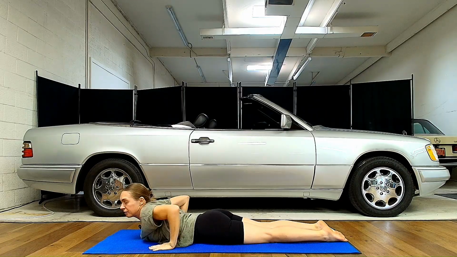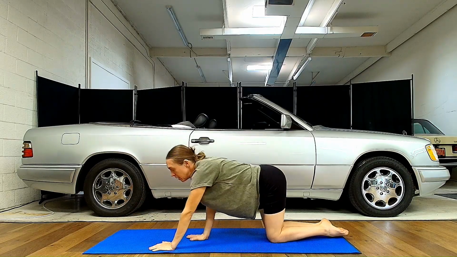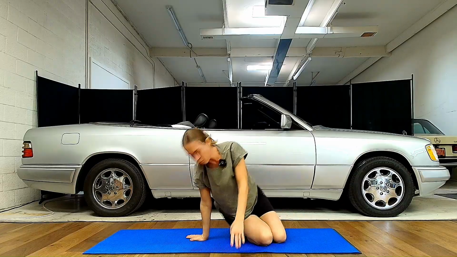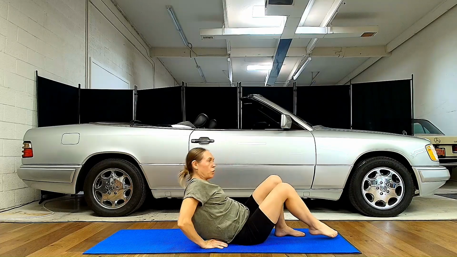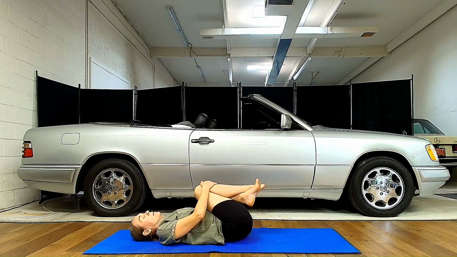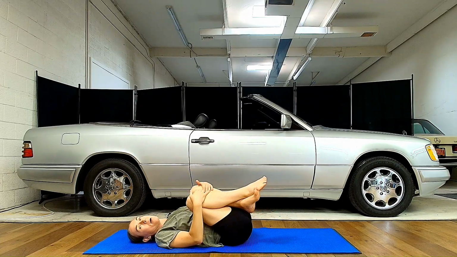Good. And then have the hands in front of you. Come into hands and knees. And then you'll roll over onto your back. And then you'll hug the knees towards your chest. And rock side to side to massage the lower back.